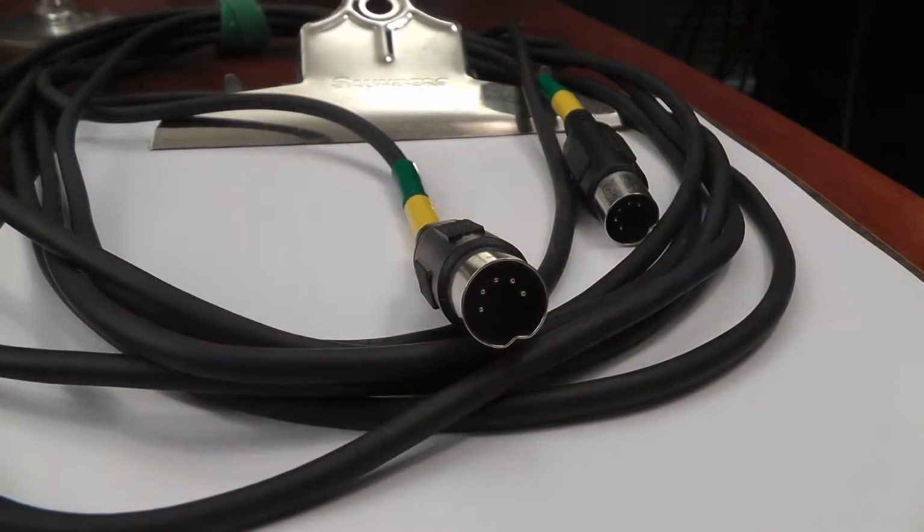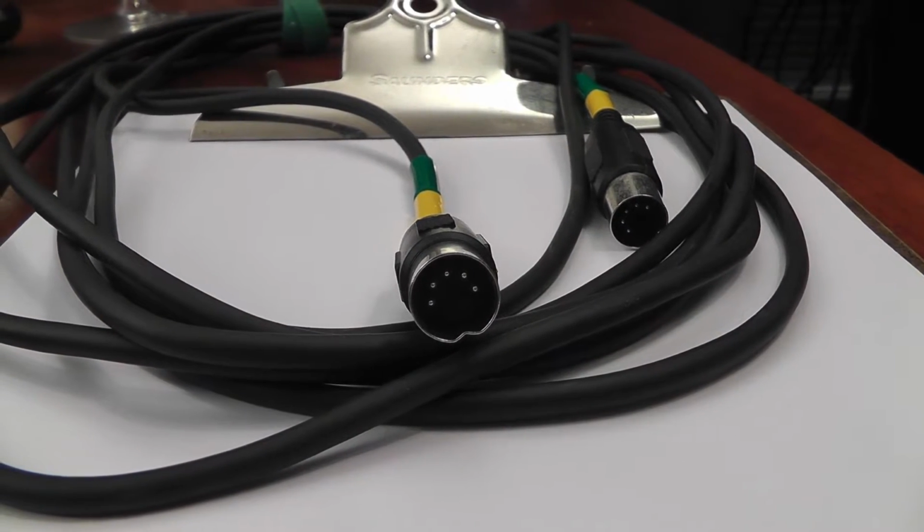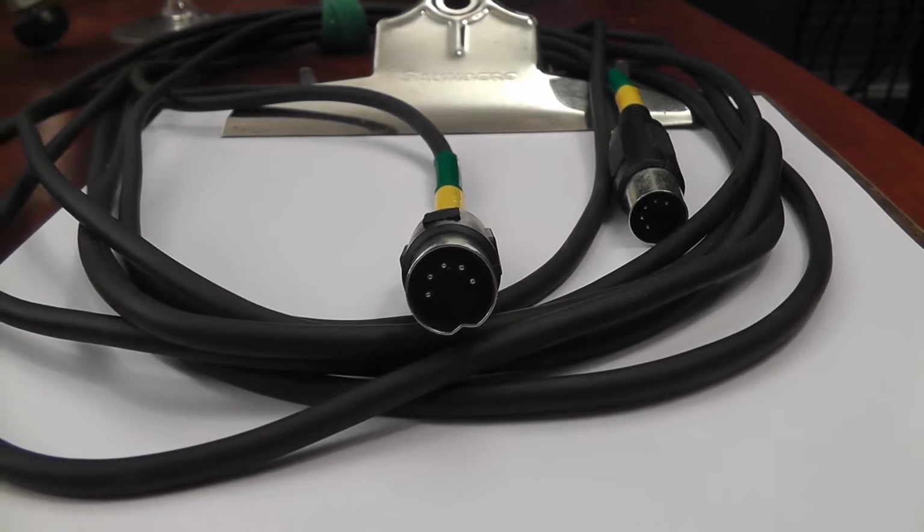Well, this is what a MIDI cord looks like. It's usually a 5-pin interface, and that type of cable is what carries MIDI signals usually in a live music or studio situation. I'm thinking, like, say you're on a concert stage and you've got synthesizers and other stuff talking to each other.